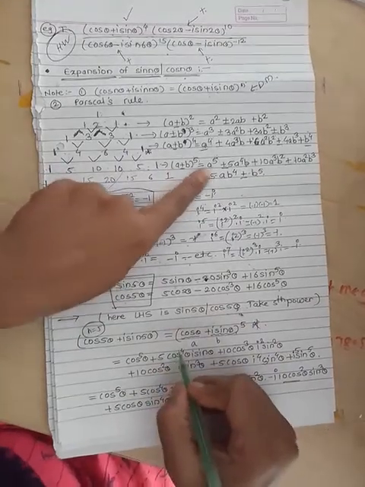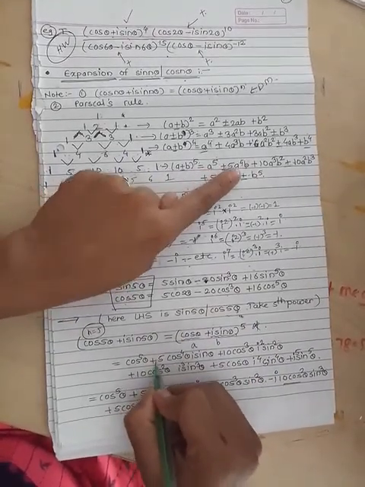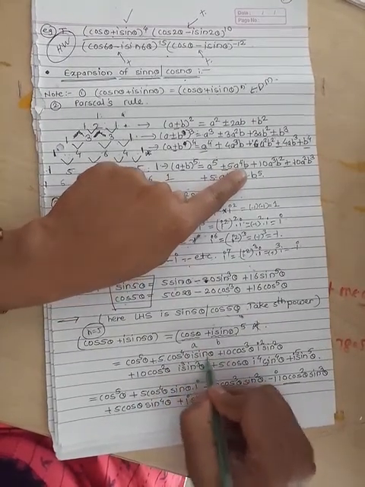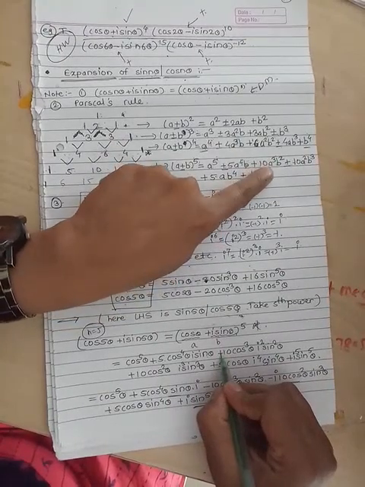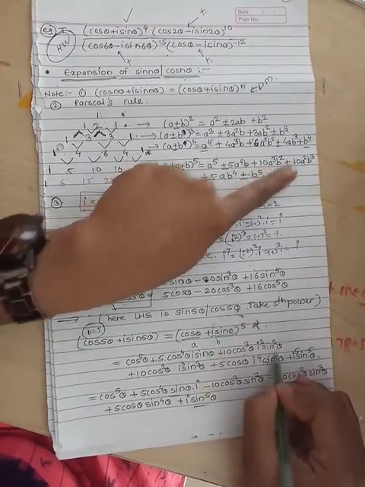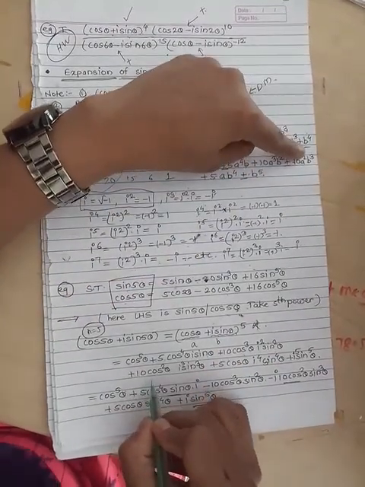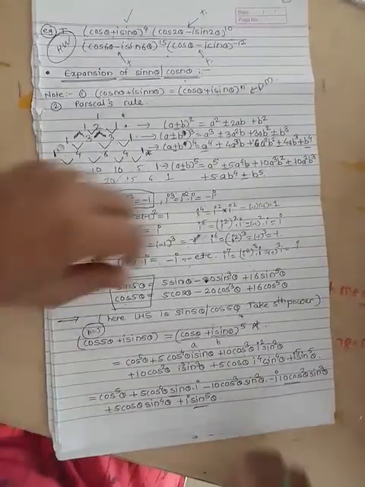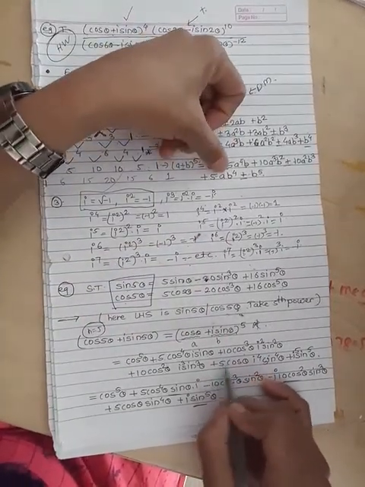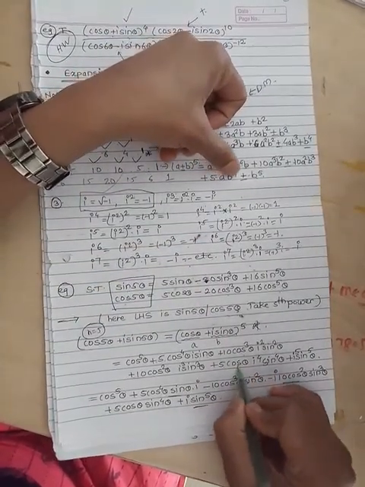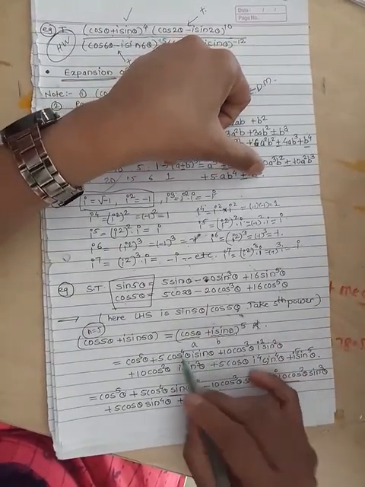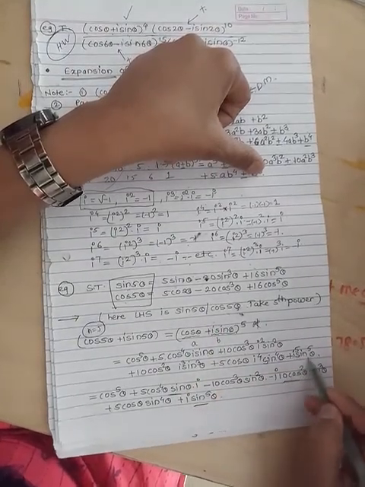So here a raised to 5, cos raised to 5 theta, plus 5 a raised to 4, cos raised to 4 theta, into b, i sin theta, plus 10 a cube b square, that is cos cube theta into b square, i square sin square theta, plus 10 a square, and so on. The next term is 5 a, that is cos theta, b raised to 4, i raised to 4 sin raised to 4 theta, plus b raised to 5, that is i raised to 5 sin raised to 5 theta.